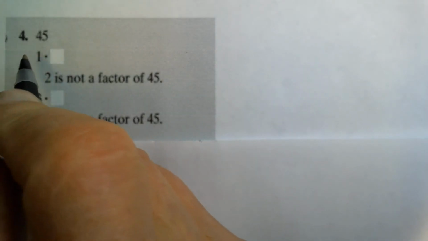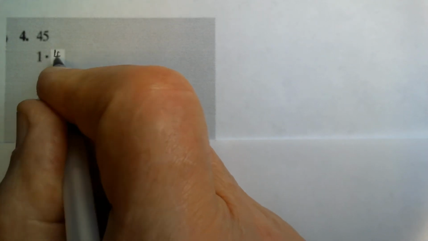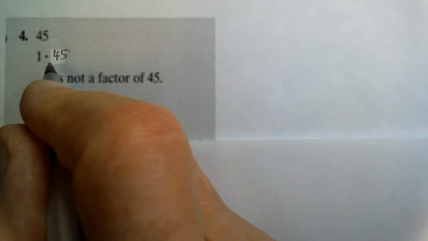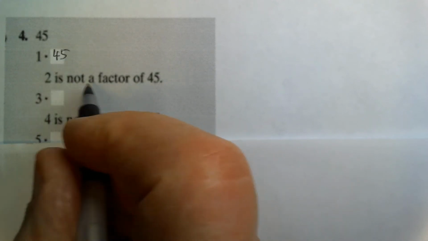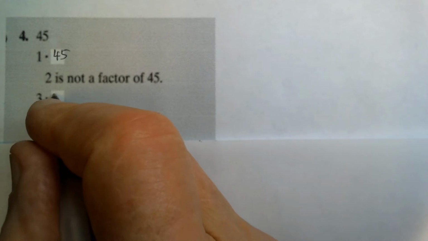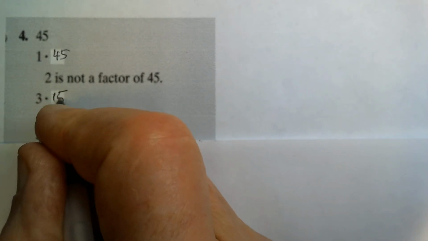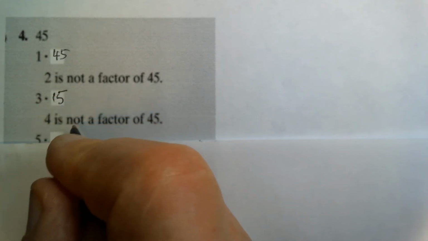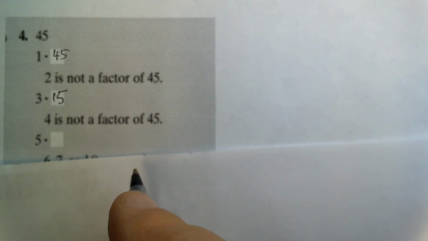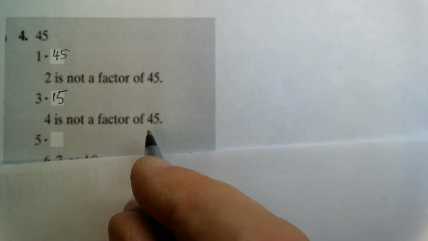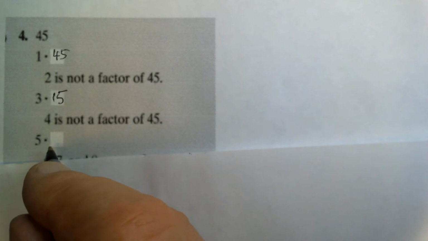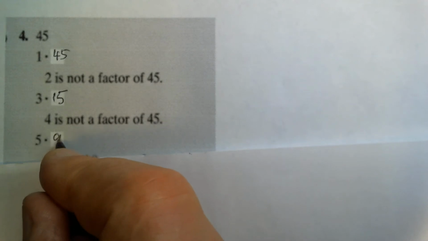For the next example, number 4, 1 times 45. So 1 is a factor. 2 is not a factor because it's an odd number. But 3 times 15 is 45. So 3 is a factor. 4 is not a factor. And 5 times 9 is 45.